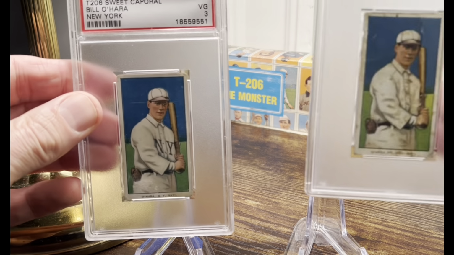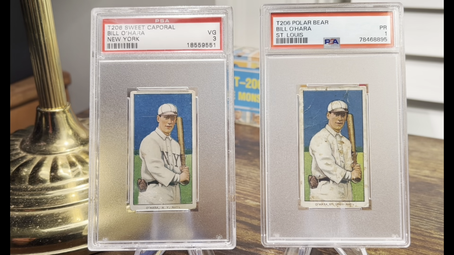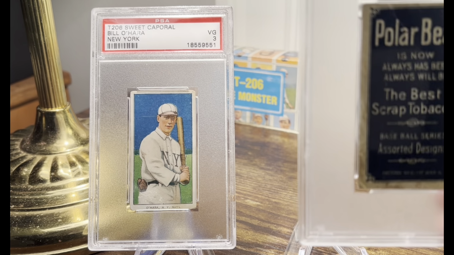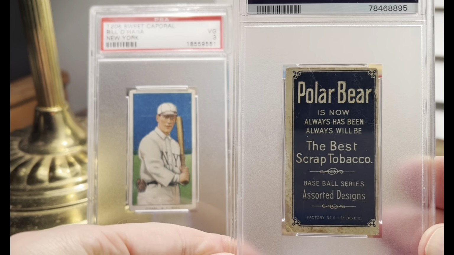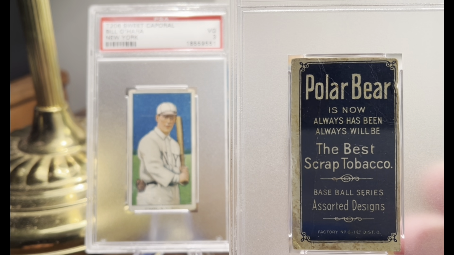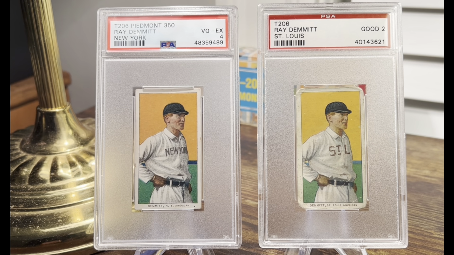Last 2 team changes are very similar. The first is Bill O'Hara, who played for the New York Giants and was traded to the St. Louis Cardinals. When they updated his card, they removed the NY, and the card was only produced in the polar bear back, which caused a scarcity of the card, and it became a very difficult card to obtain to complete the set.